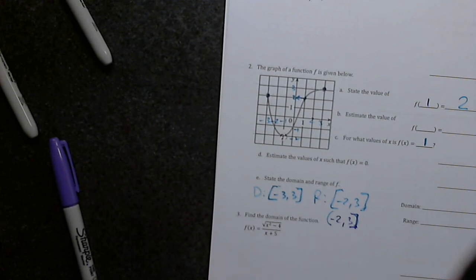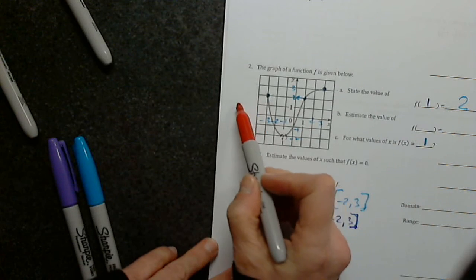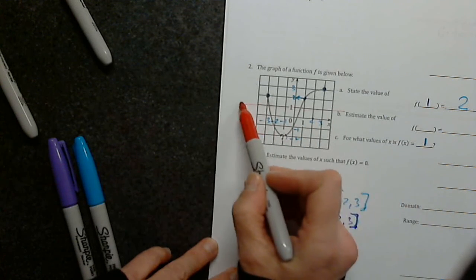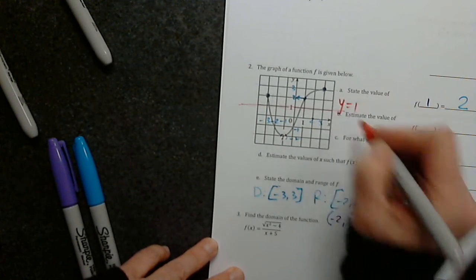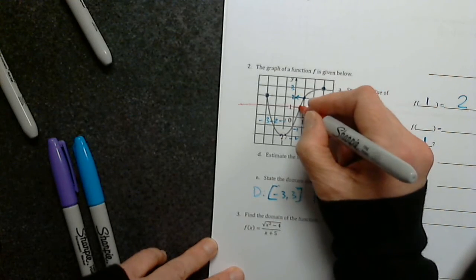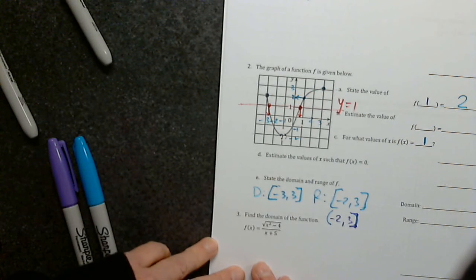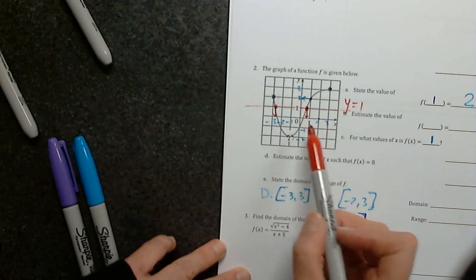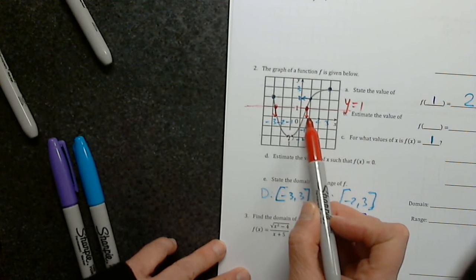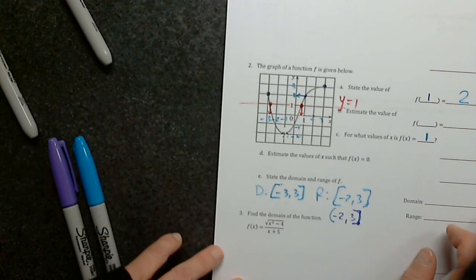What do I do at this point? I draw a horizontal line, y equals 1. And I see that it crosses the graph in 2 different points. And I will read those x values for those points. Of course, I have to estimate. So it's somewhere between 0 and 1, but it's somewhat closer to 1. So whatever you say, I'll accept it.